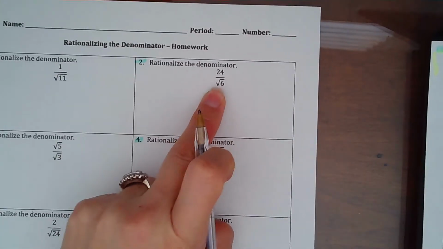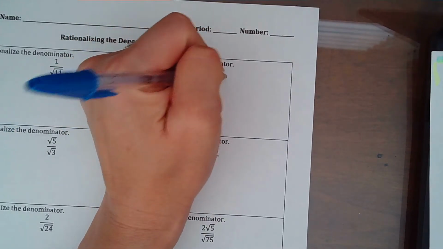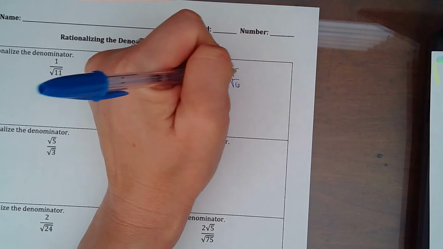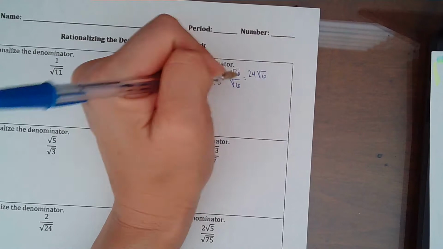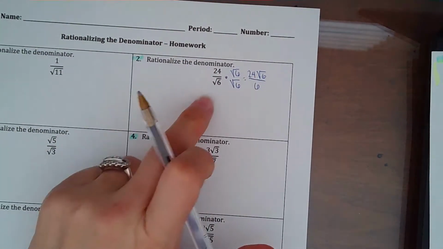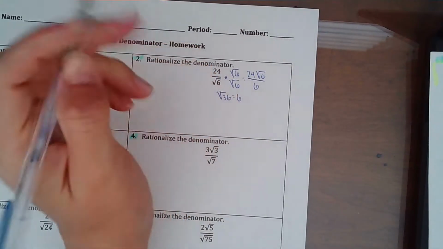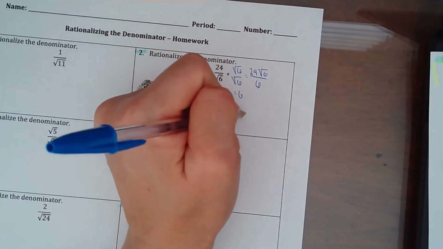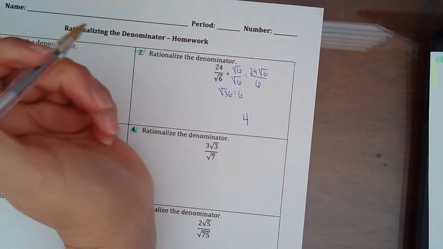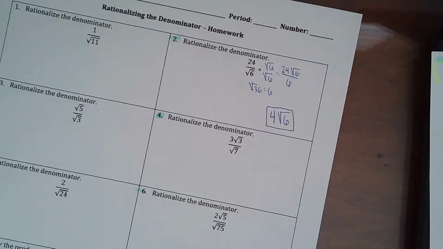Remember, we cannot have a radical on the bottom. So what I'm going to do is multiply both the top and the bottom by rad 6. And I'll end up with 24 rad 6 over 6. Remember, rad 6 times rad 6 would be rad 36, but the square root of 36 is 6. So 24 divided by 6, well, I can actually do that. That would give me 4. And then this rad 6 is protected in that radical, so it would stay the same. And my answer would be 4 rad 6.